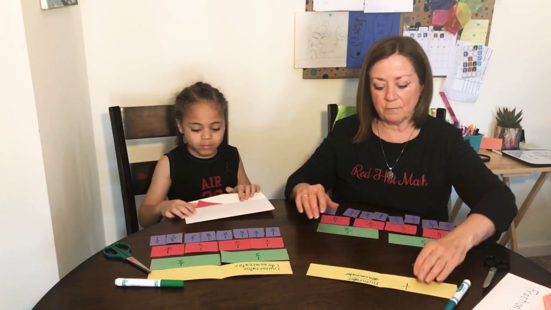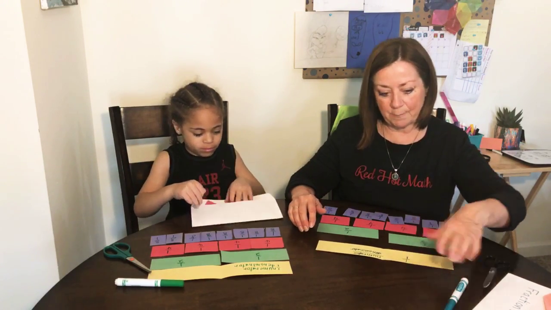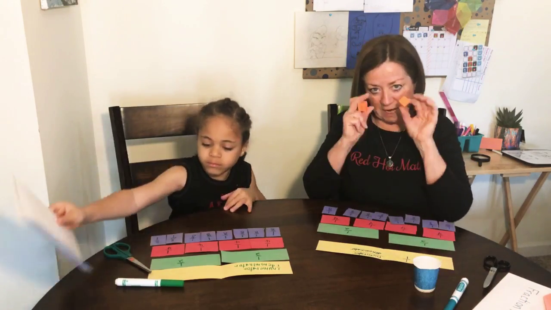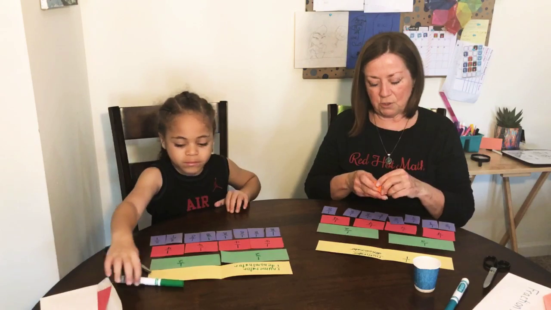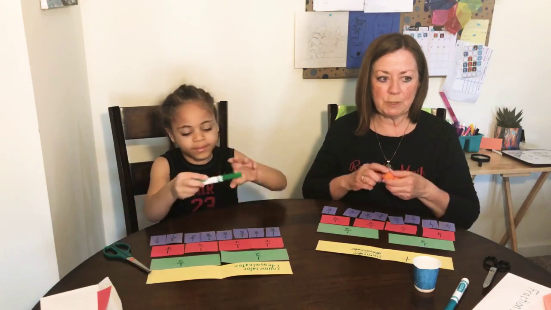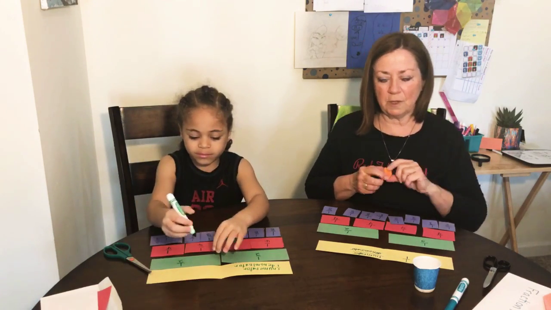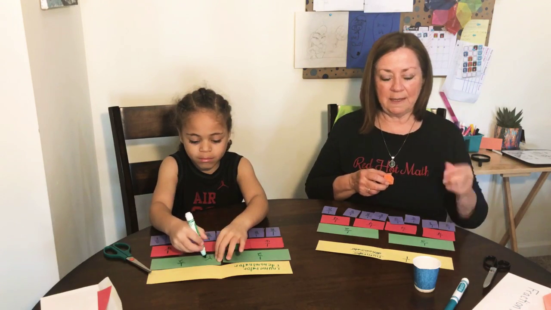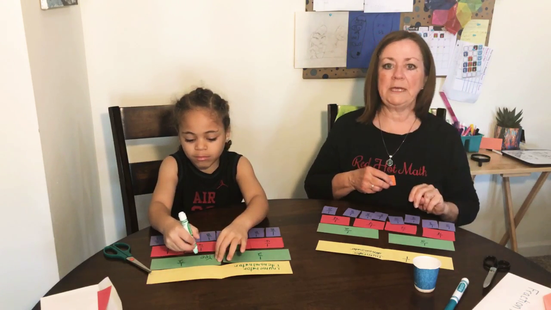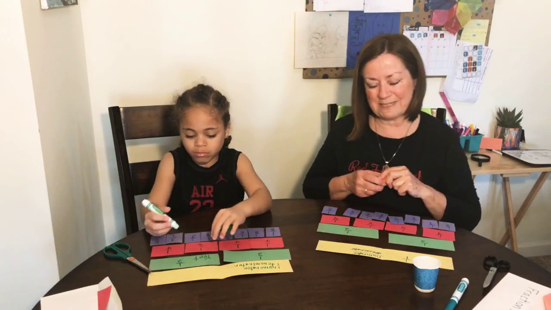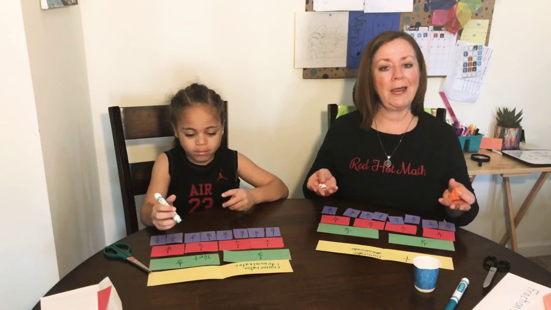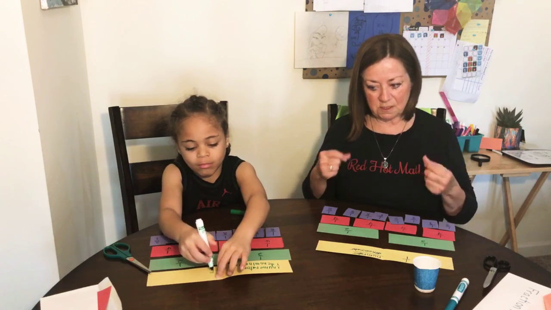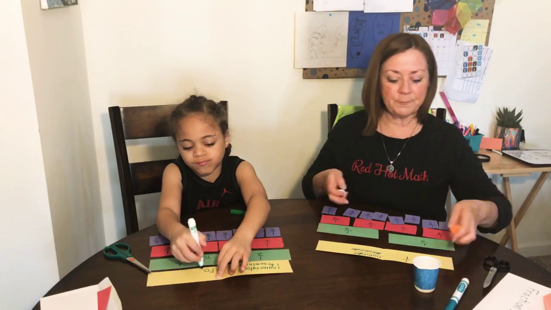I'm going to take over and show you how to play a game. And remember I said you can make your own fraction dice, and you're going to want to put 1/2 on one face, 1/4 on another face, and then make 2 faces with 1/8 and 2 faces with 1/16. You'll see why as we play the game, why you want to have more of those smaller pieces than you do of the bigger pieces.